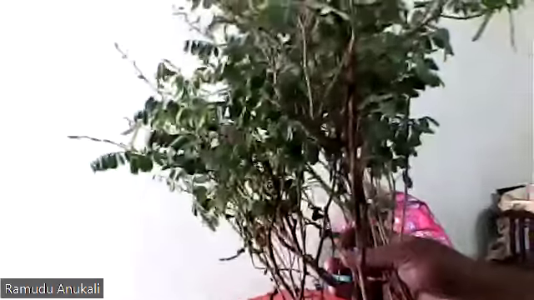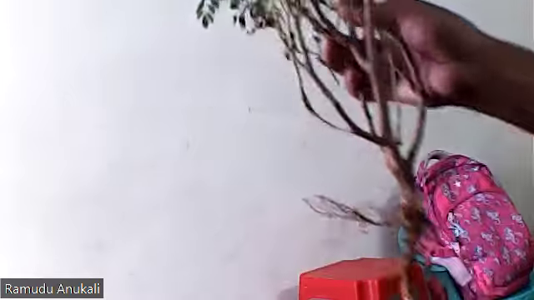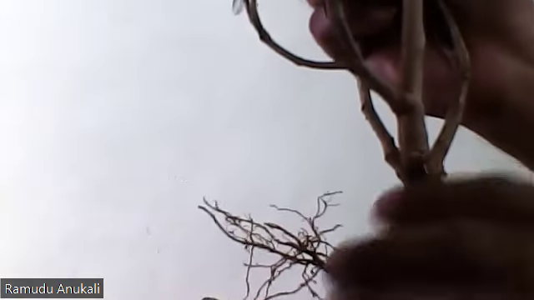It is a herb. So this plant is a herb, and the root system is tap root system. So there is a mother root and all the baby roots are there. This is the main root, and to this main root the other additional subroots are attached. So this system of root is called a tap root system.